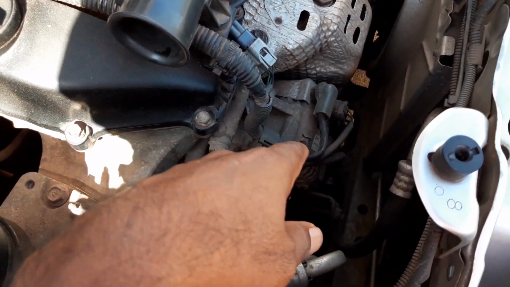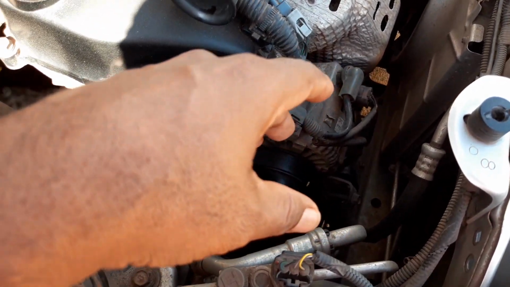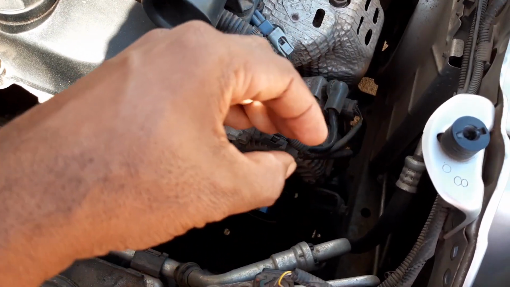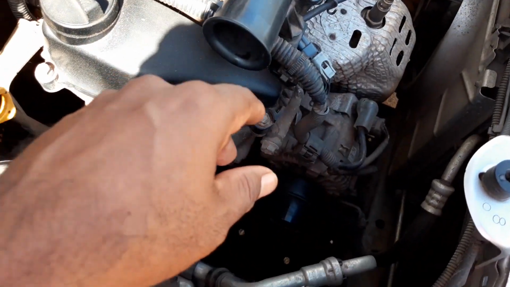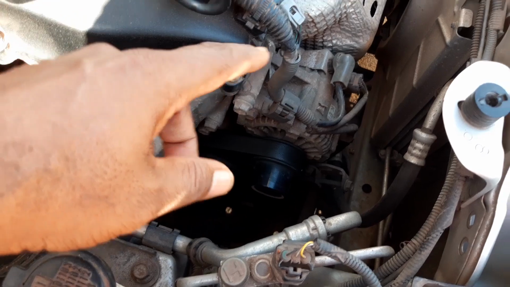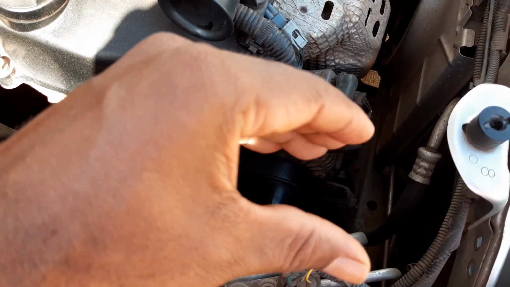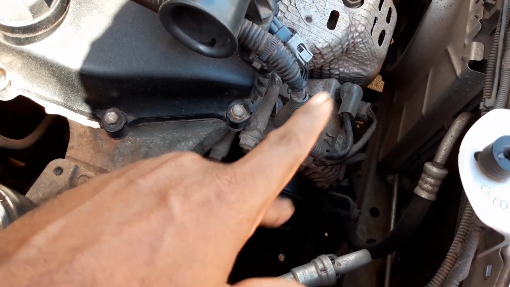Now, yes, the alternator has a lot to do with that, and it is based on how the alternator operates in order to produce the voltage or the current that is required by the engine and the different electrical components of the vehicle. Now, how the alternator can cause the lights to wink on your vehicle.